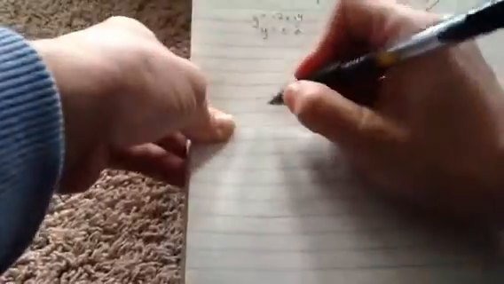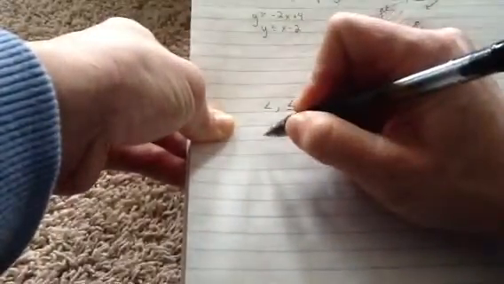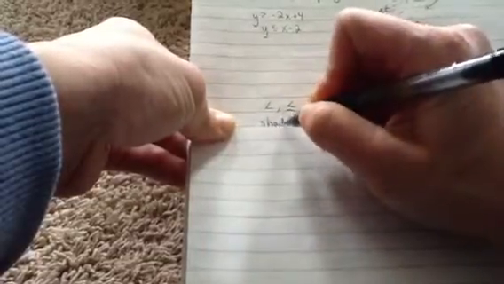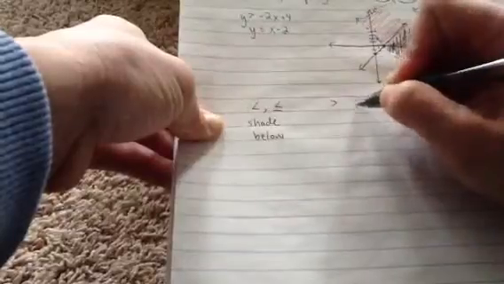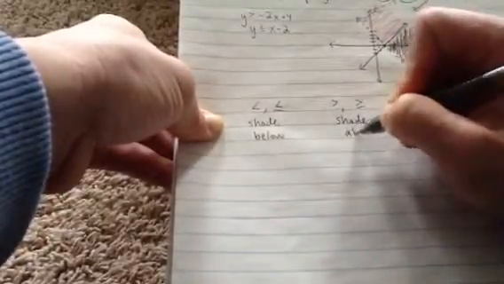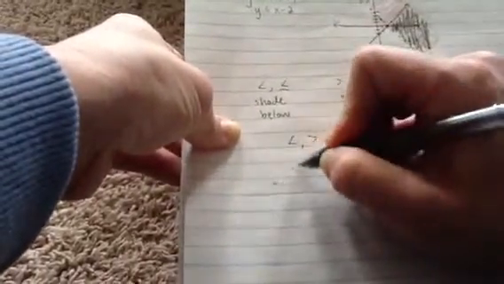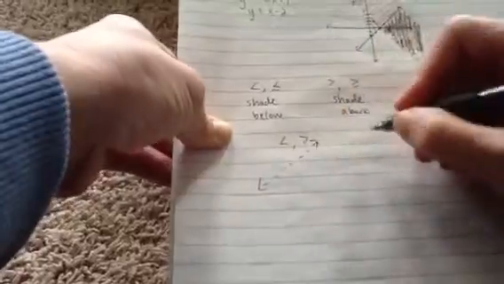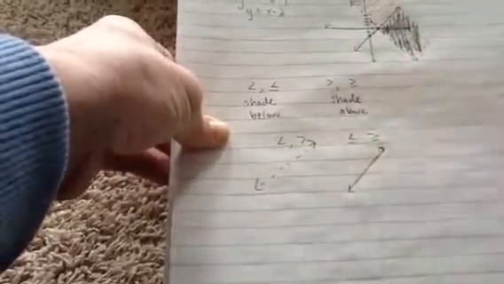Now let's just review here. We have a less than or equal to, we shade below the line. If we have greater than or equal to, we shade above. If we have less than or greater than, we do a dotted line. If we have less than or equal to, greater than or equal to, we do a solid line. And we follow those 4 rules throughout. That is section 3.3.